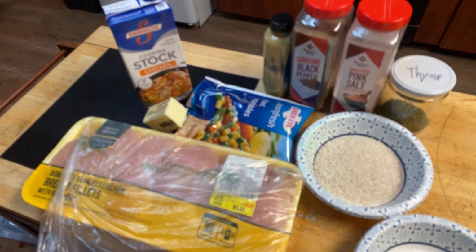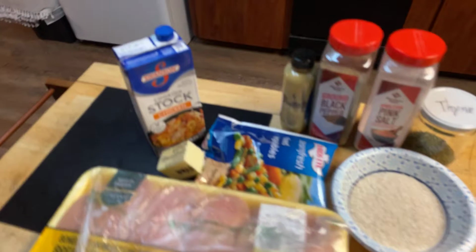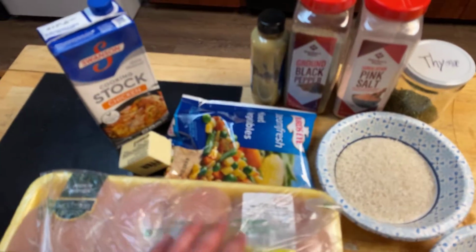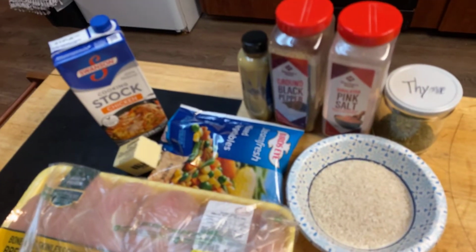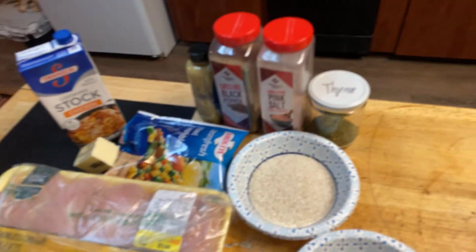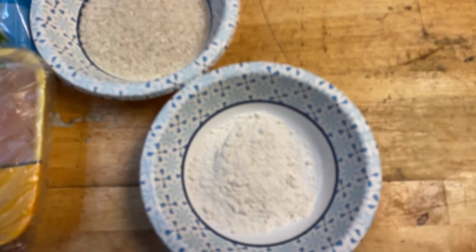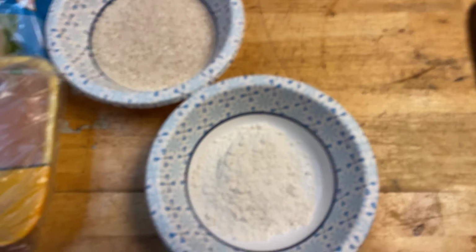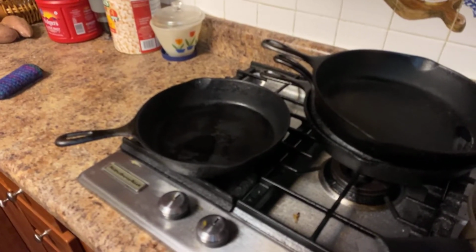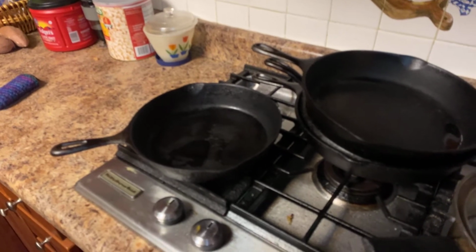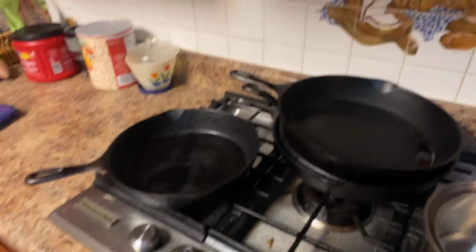Here's an overlay of my ingredients. We have my chicken, stock for my rice and chicken, some butter for the sauce, my mixed vegetables that I'm going to be making in my microwave, some seasonings for the chicken, my rice, and finally some flour for my sauce. The first thing I would like to talk about is each heat source I'll be using for my food.